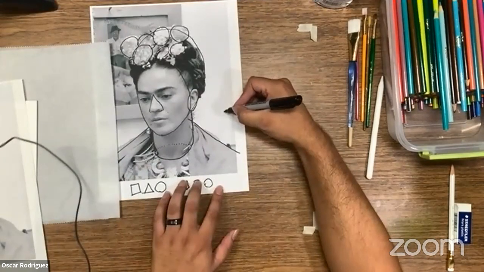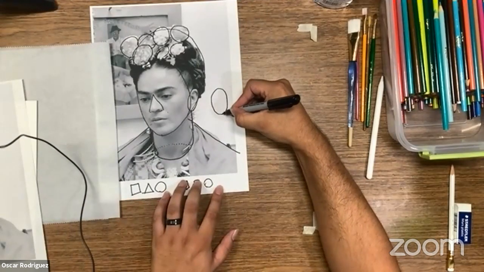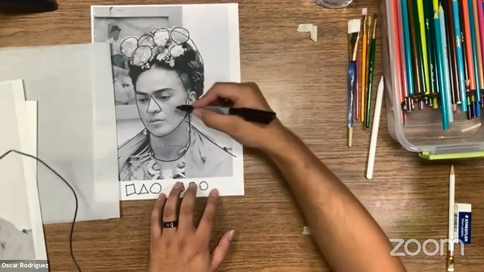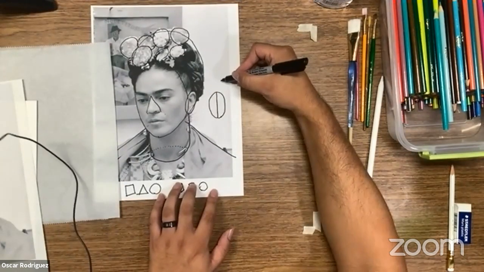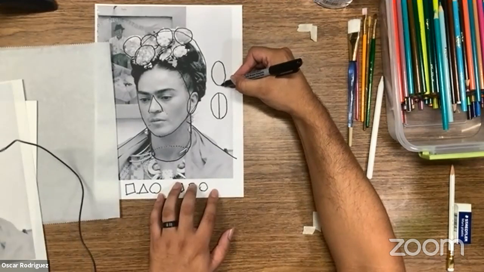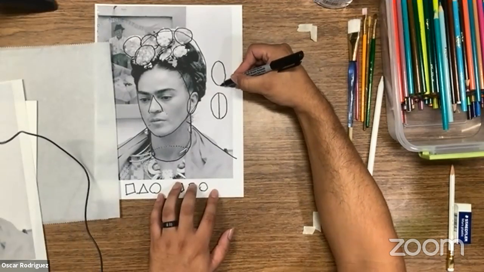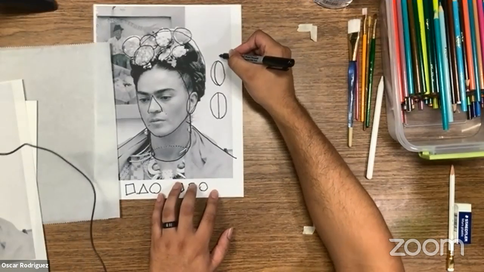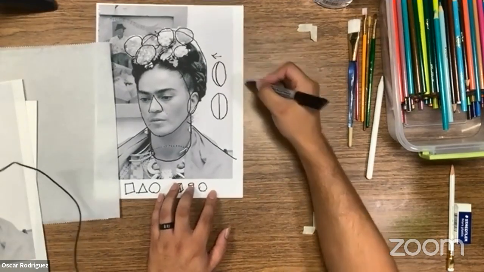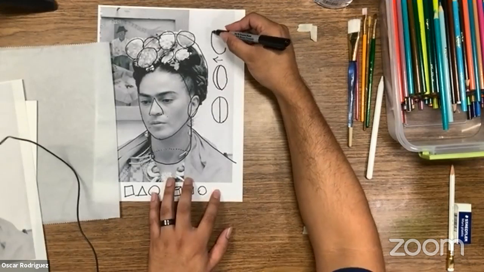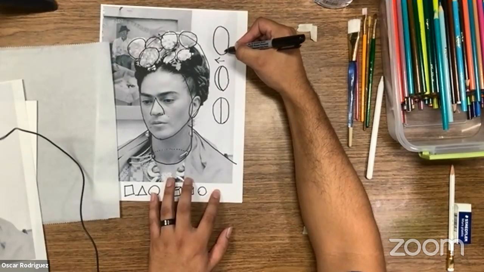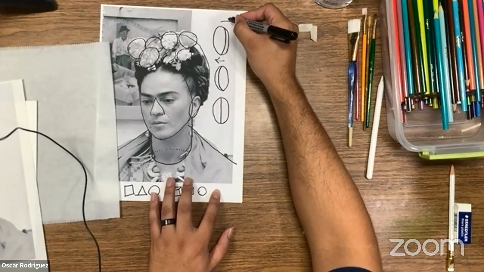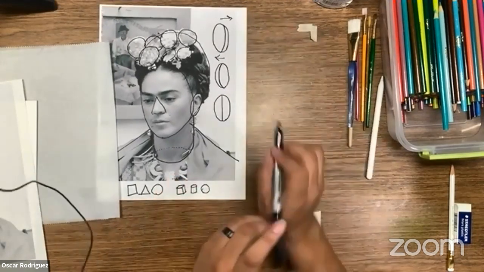If it was straight ahead, the line would be like this, right? But this one is turned just a little bit, like so. Then this line goes a little bit more like that. So that means it's looking that way. Same thing is true if you had this line. Now you know it's looking that way.